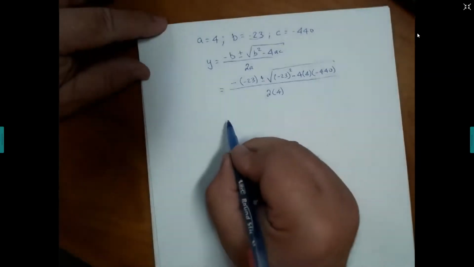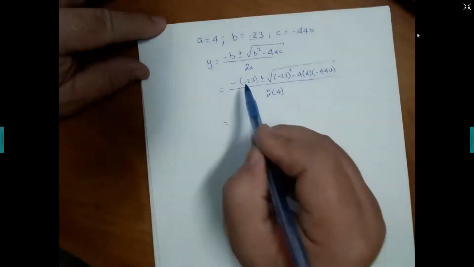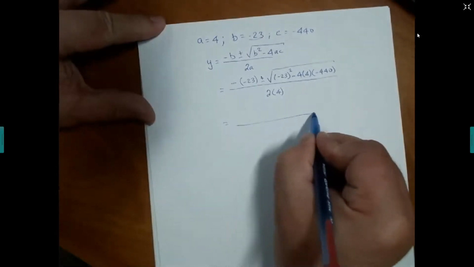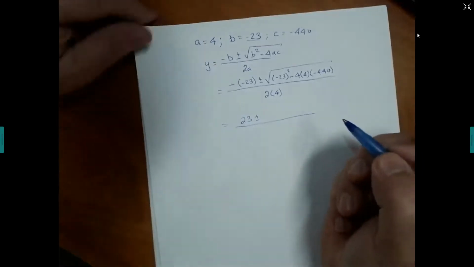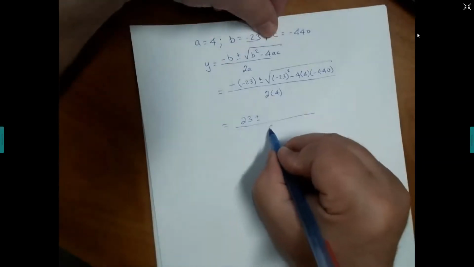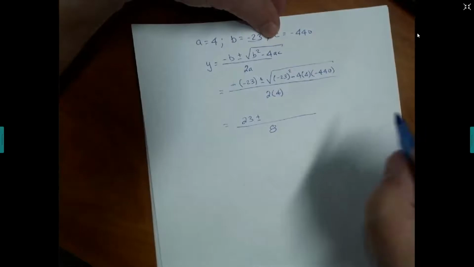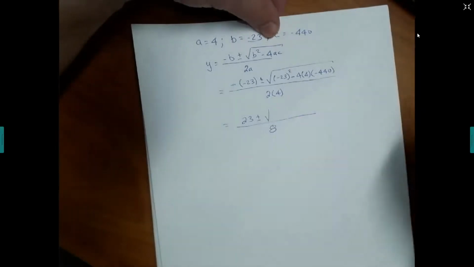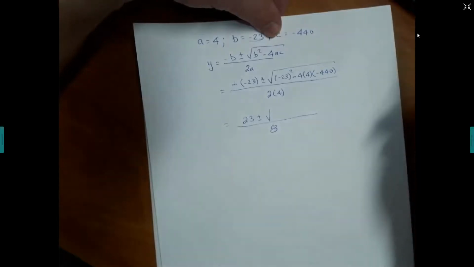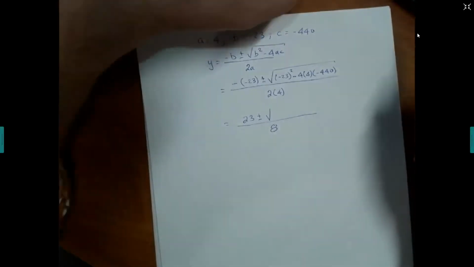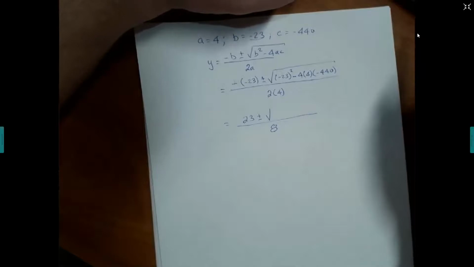Now we use order of operations. Negative of a negative is a positive. So it's positive 23 plus or minus. We also do the bottom. 2 times 4 is 8. Negative 23 times negative 23 is 529.